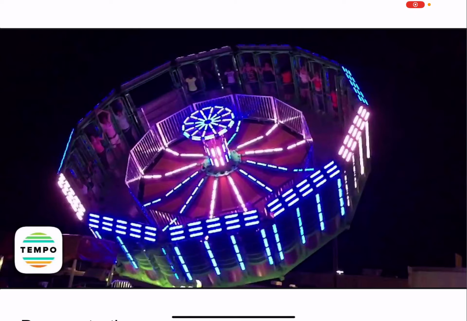Many of you have probably ridden a ride similar to this. If you're a person against the wall, you feel a pressure that feels like you're being pulled away from the center and pushed against the wall.